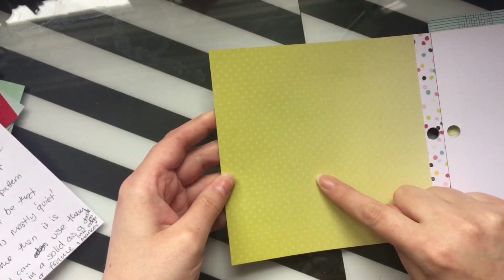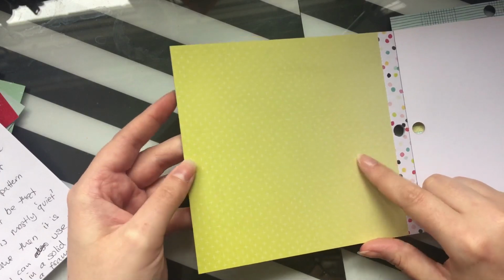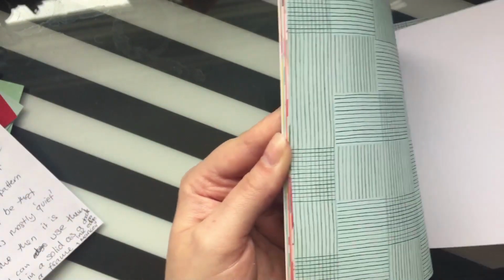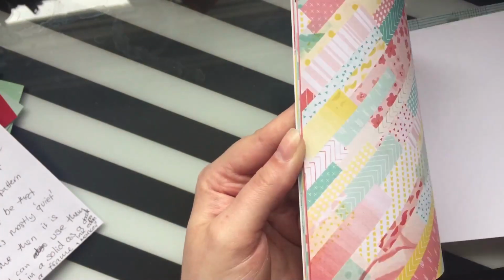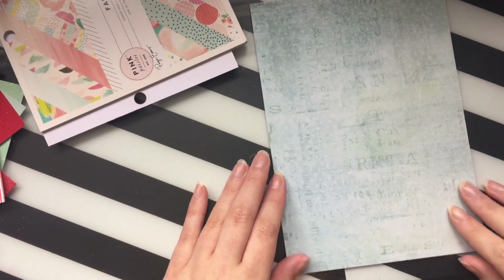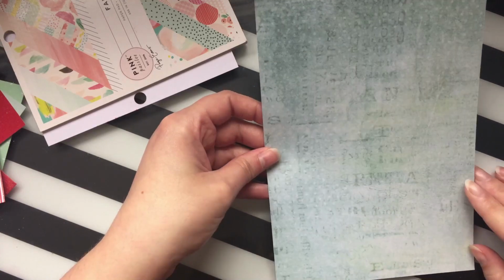This one's quiet in the sense that it could read as a solid, but it's still a bright colour. No, there's not a lot of quiet patterns in here. I would say this is a quiet pattern. There's lots of texture going on, but it's very soft.